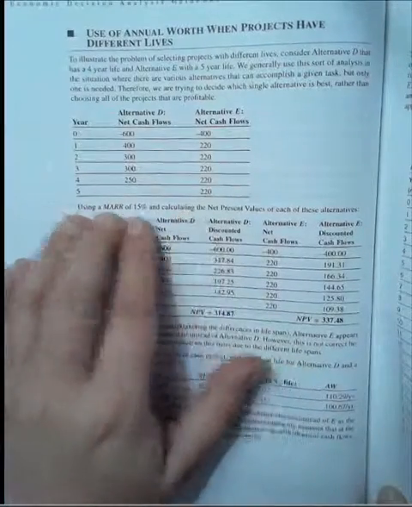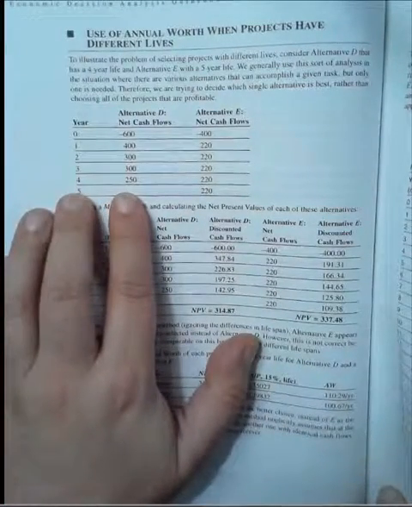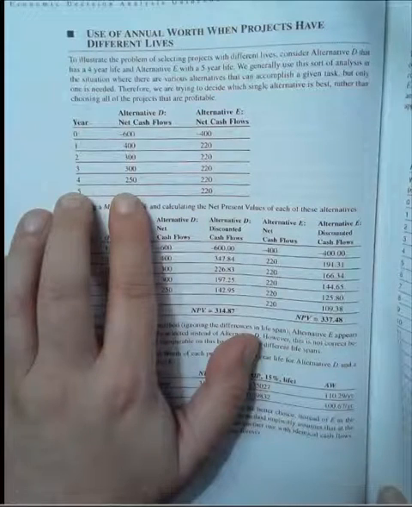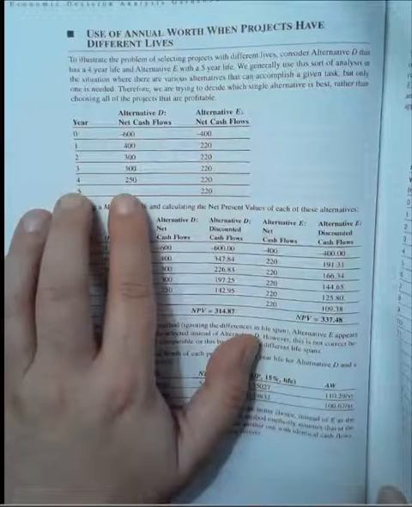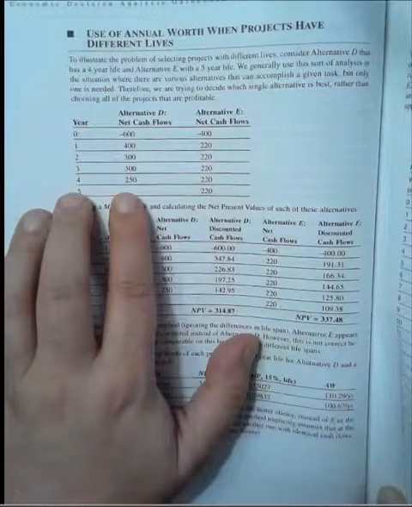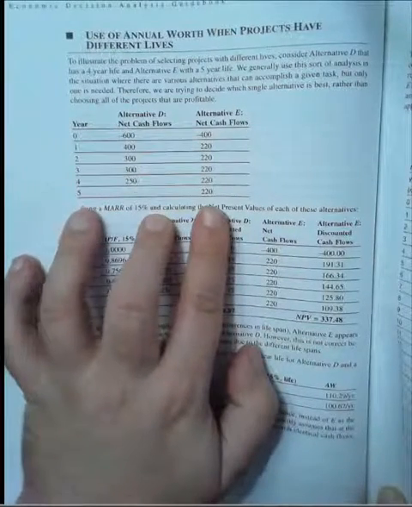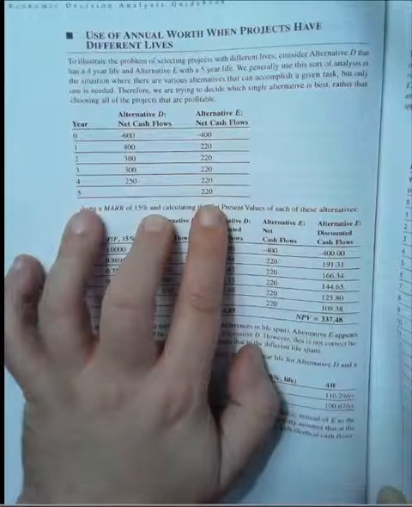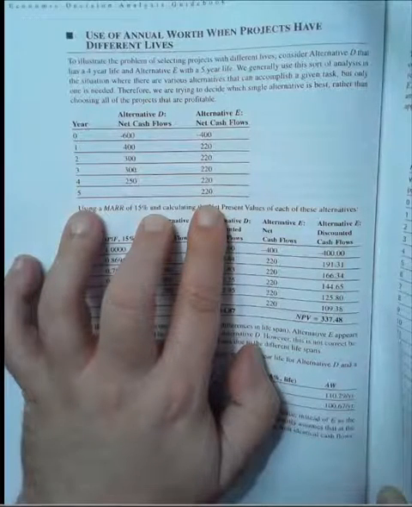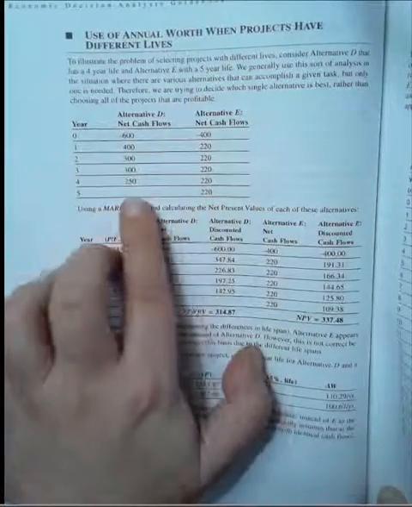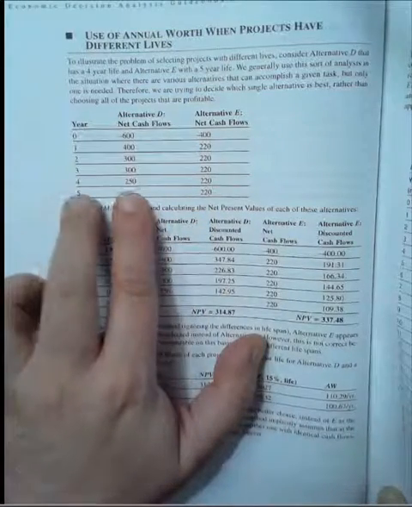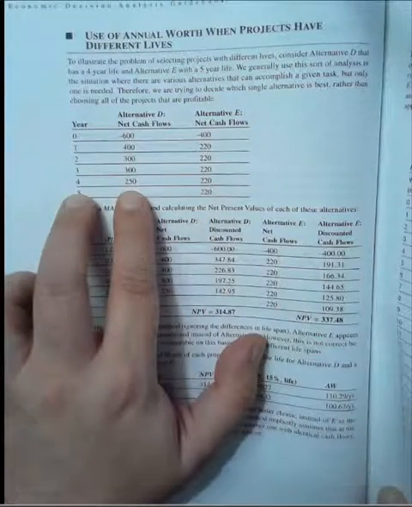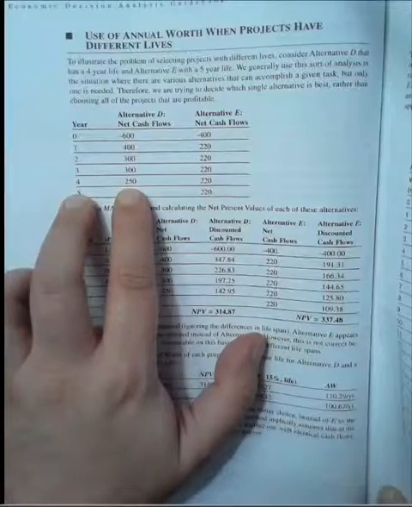Meaning that you're going to have to create, for the 4-year project, 5 replicas, so that the 4-year project turns into a 20-year project. The 5-year project, you're going to have to create 4 replicas, so that the 5-year project becomes a 20-year project. One thing to pay attention to is that the last year of the project is year 0 of the next sequence, of the next replica.